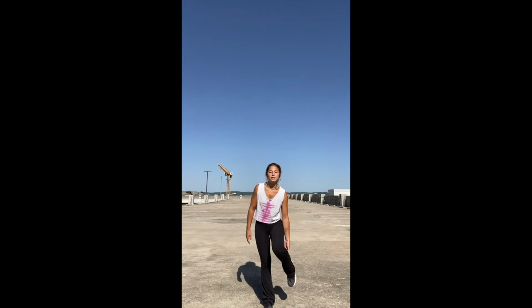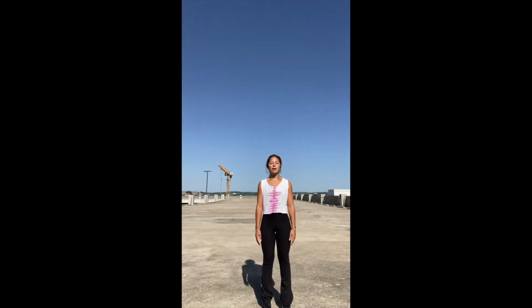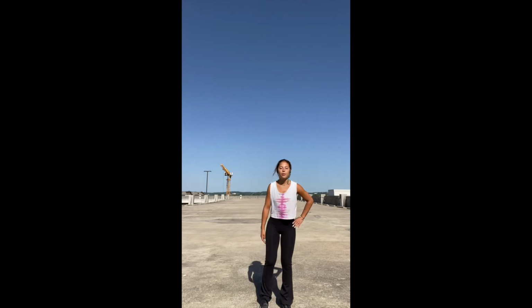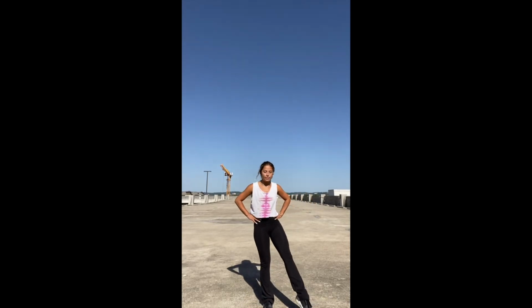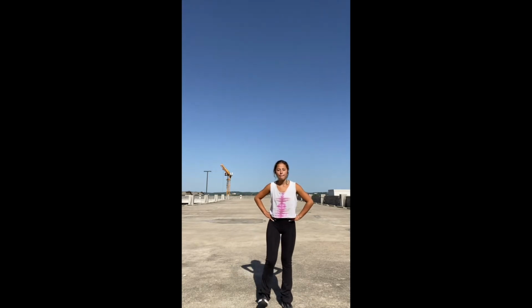This is just to activate those calf muscles right there. Get them warm. 11, 12, 13, 14, 15, 16, 17, 18, 19, 20. Okay, after that, you want to roll out your ankles real good. Make sure you get a nice stretch there. Don't want to twist an ankle.